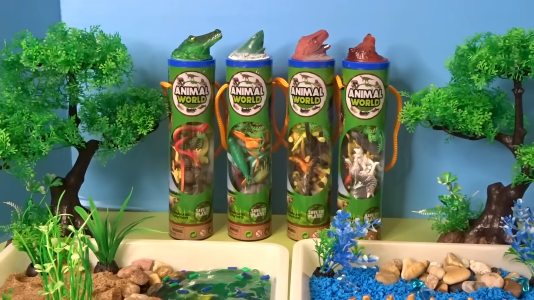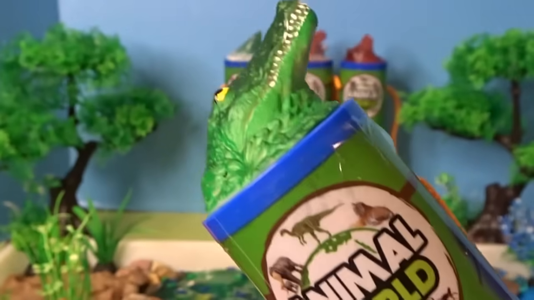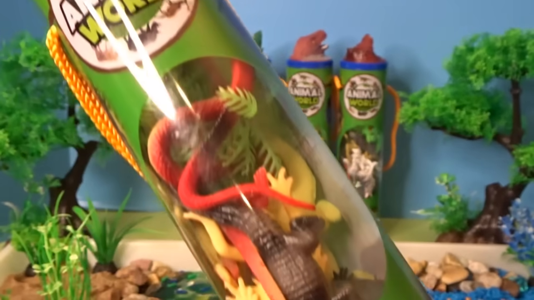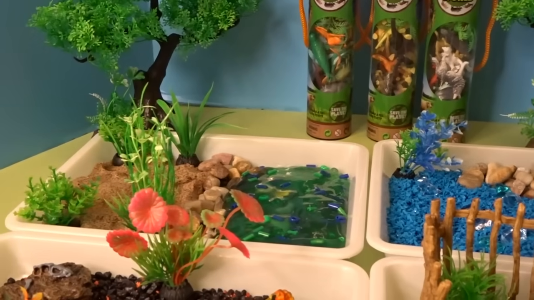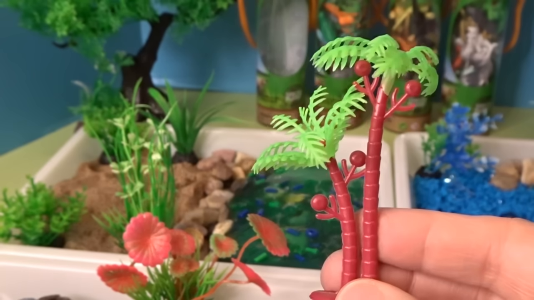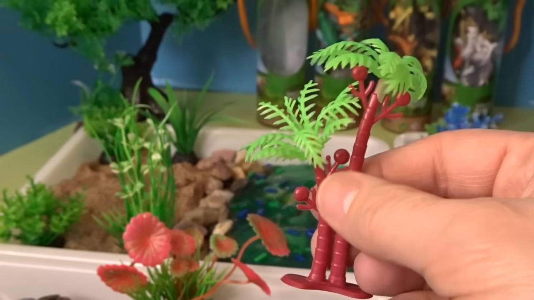Let's go ahead and start with our swamp animals. Here is our tube of swamp animals. You can see the alligator on the lid and all of the different swamp animals. We'll go ahead and add them to our swamp diorama. Our swamp animal tube came with 3 different trees. We'll go ahead and add the trees to our diorama.